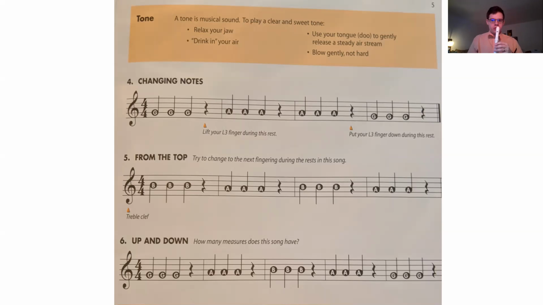Here's number 6. Me first. 1, 2, ready, and. Okay, you practice. Make sure you're moving those fingers smoothly and that each one is covering when you put it back down. It's very likely on this one you will squeak because of your fingers.